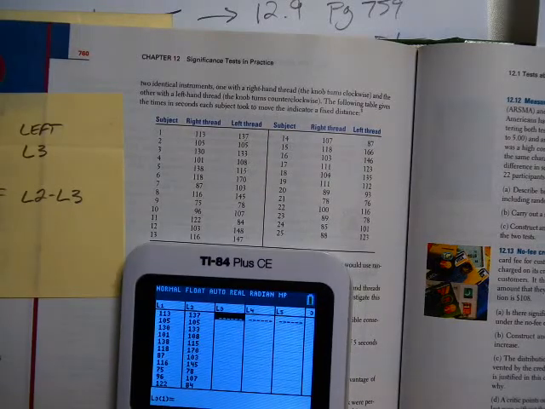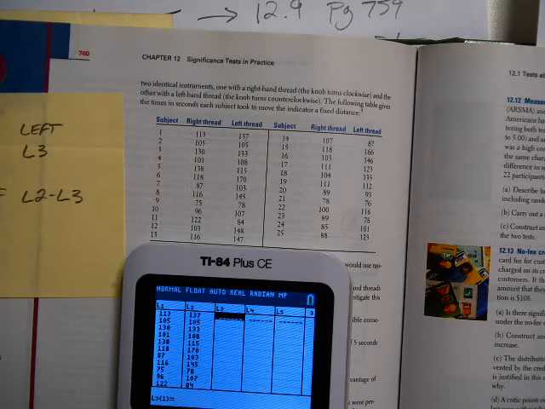I'm going to recommend that you take a couple minutes and put these values into L1, or whatever L you want to put it into, and the second values into a second list. Now you've got your rights and your lefts, and do not sort them. This 113 and this 137 are from the same subject, the same person, and you want to keep those together. I'll give you guys a couple minutes to get those put in.